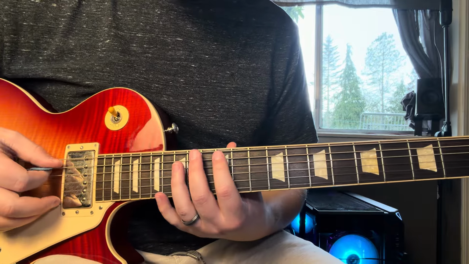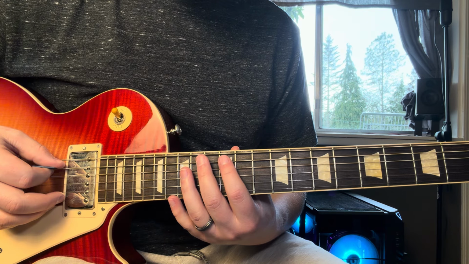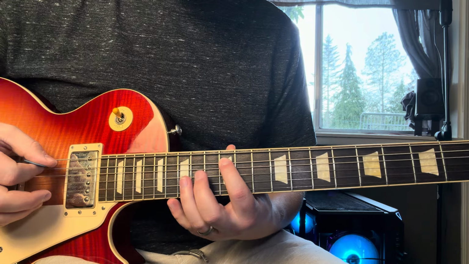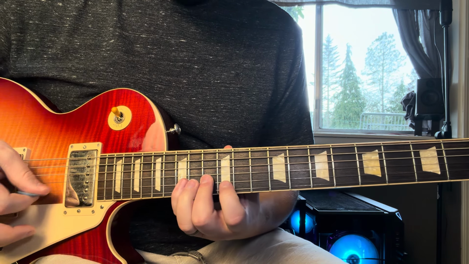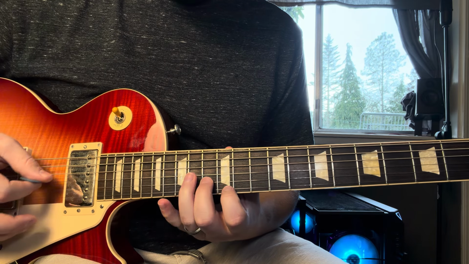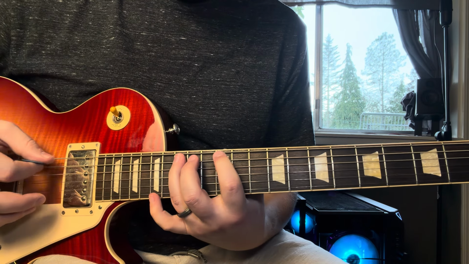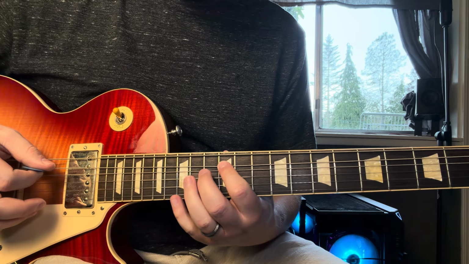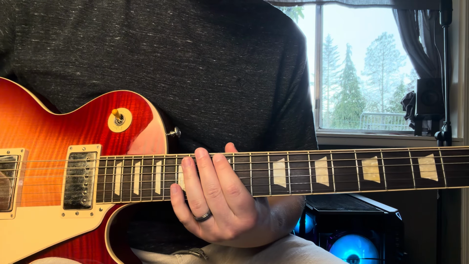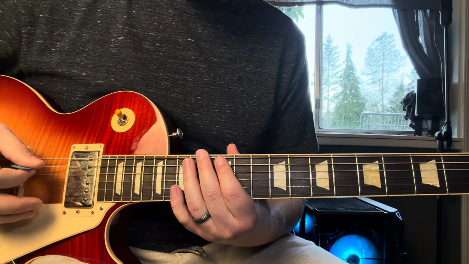So the pentatonic with the A string being your root, 12th fret, sounds like this. I added in a little extra flair climbing back up.